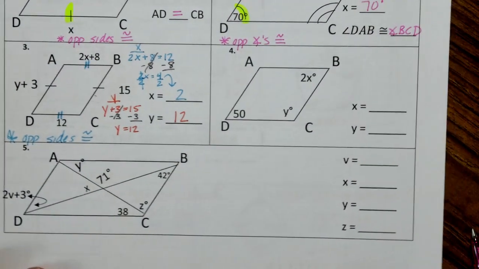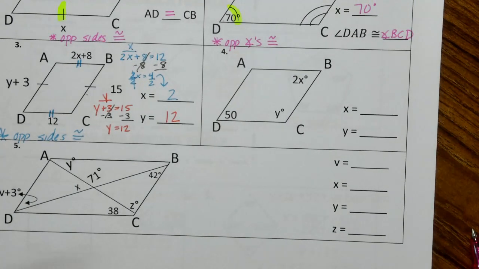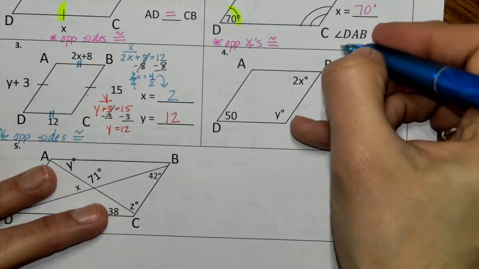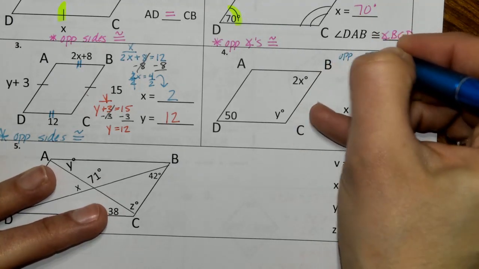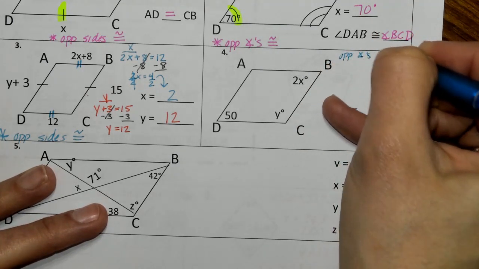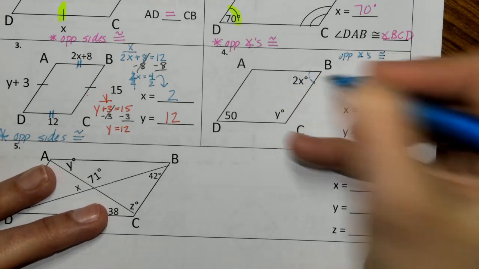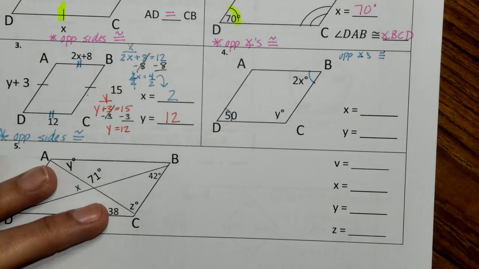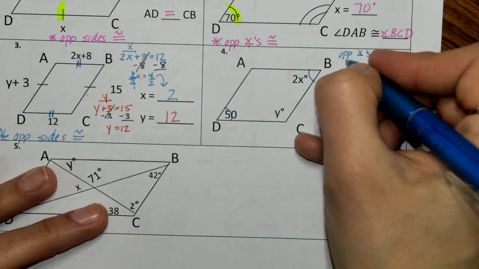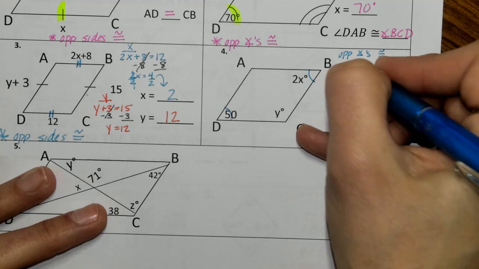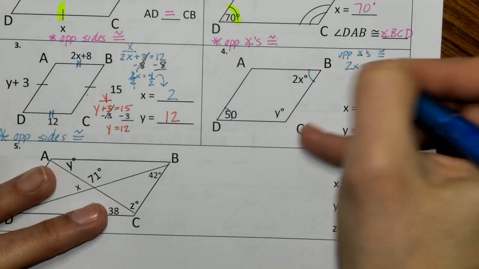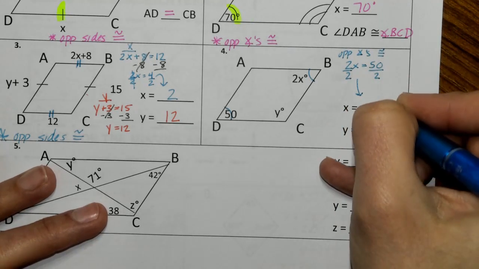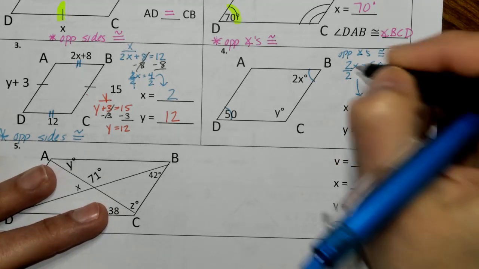All right, number 4, we are going to find x and y. For x, we need to remember that opposite angles are congruent. Okay, because x is right here in angle B, and angle D, its opposite angle, has a measurement. So we set them equal to each other. Okay, so here we have 2x equals 50. A simple divide both sides by 2. X is going to end up equaling 25.